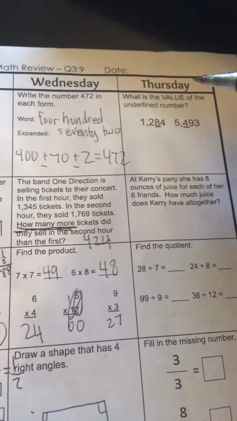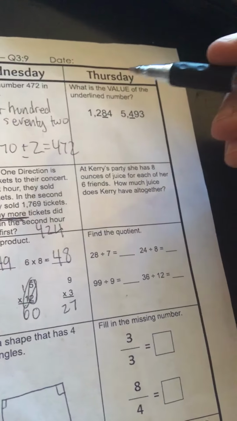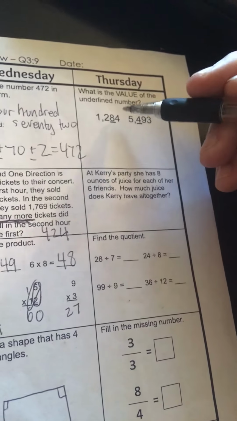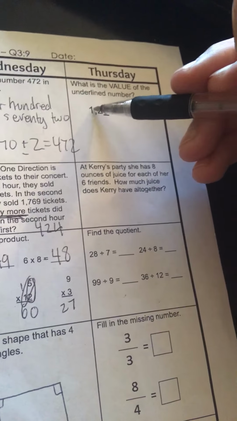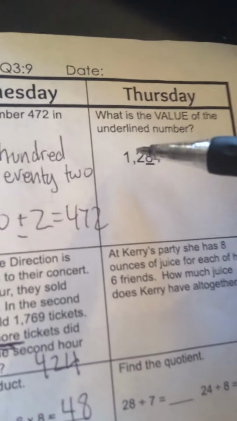Go over the last night of homework, which was Thursday. What is the value of the underlying number? Remember, each one of these numbers has a value. That one does not represent just one. It represents 1,000 because it's in the thousands place.